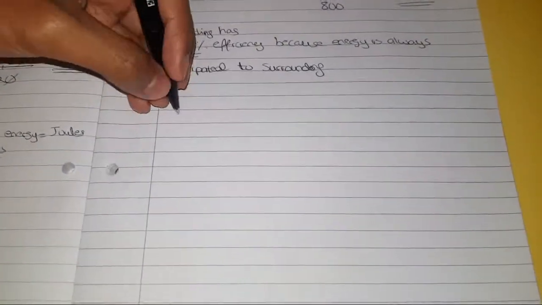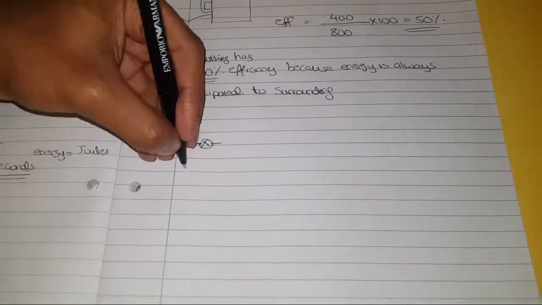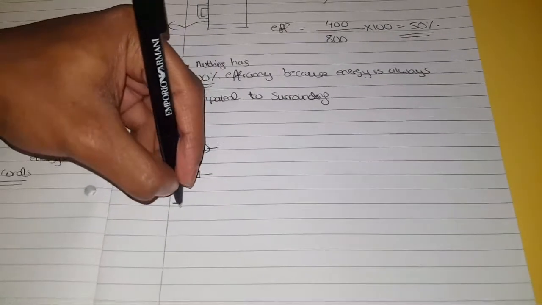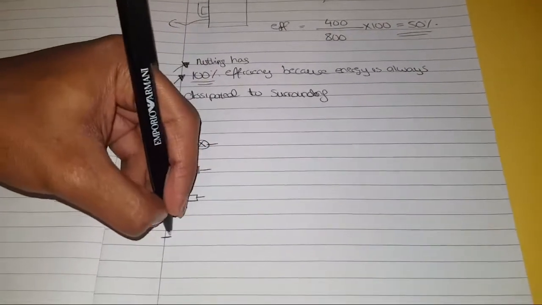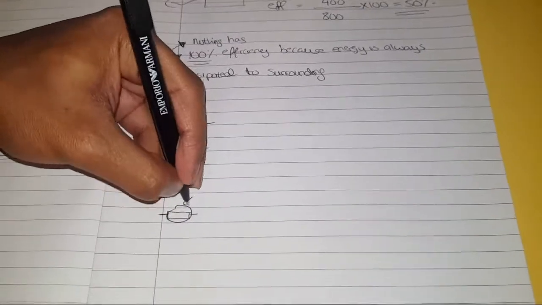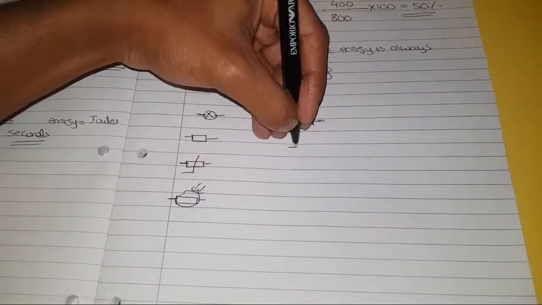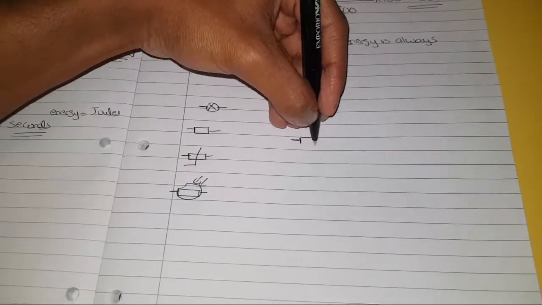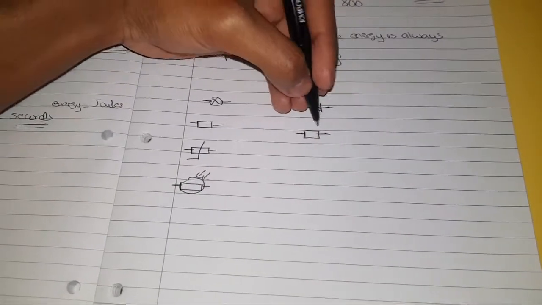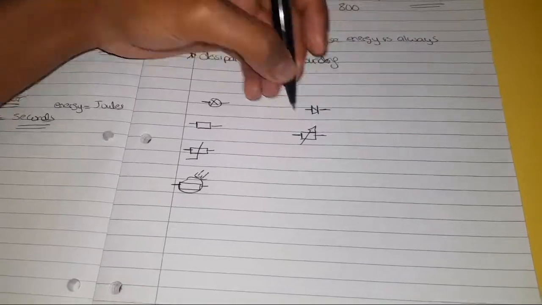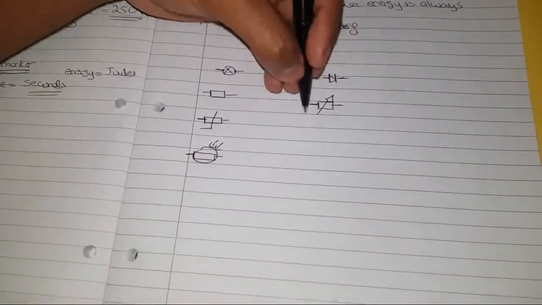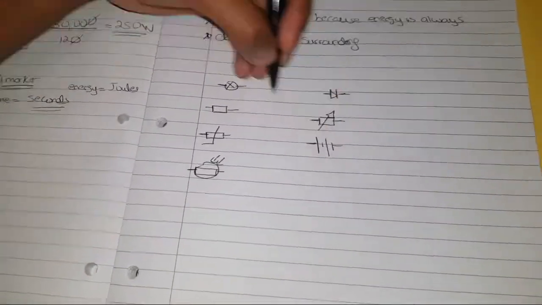So moving on to electricity now. If I just give you these circuit symbols, try to label them, because they'll probably give you one of these in the exam to label. So you have got this. All right, so let's start off with this. You guys can just comment. If we start off with the first one, what would this be?